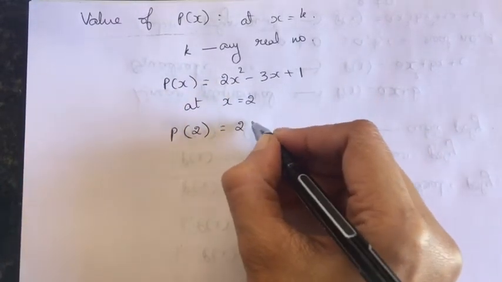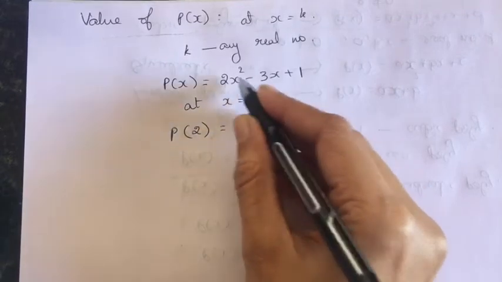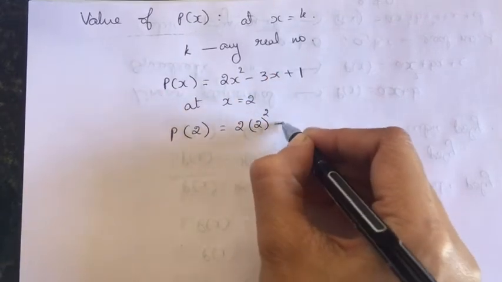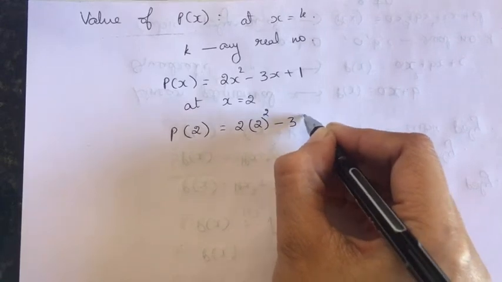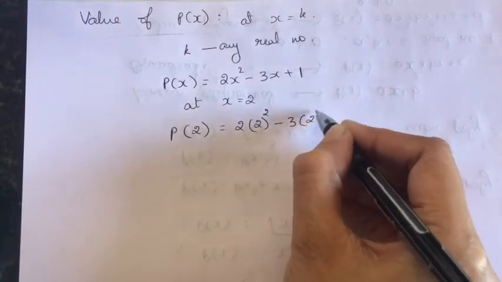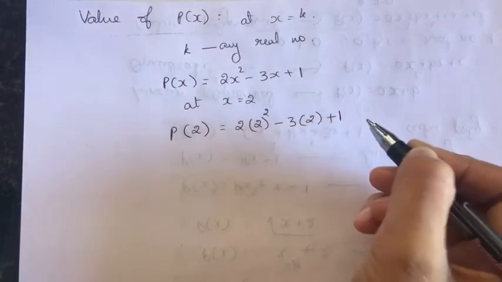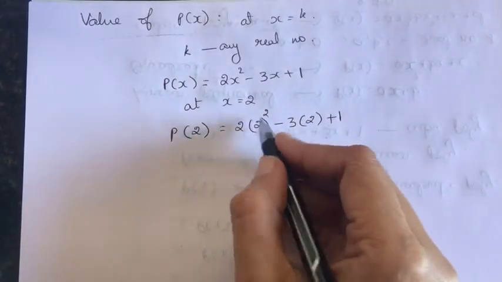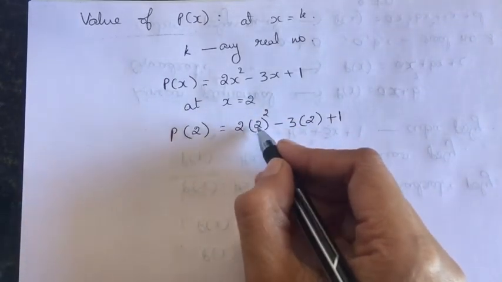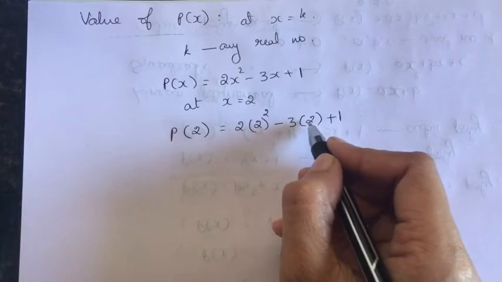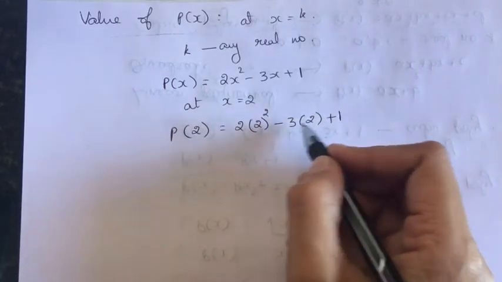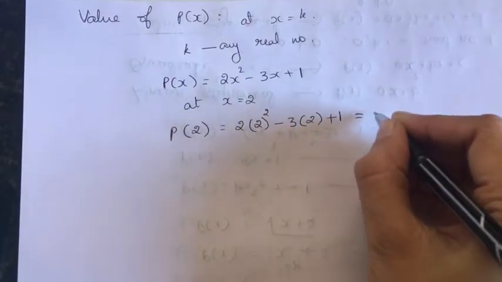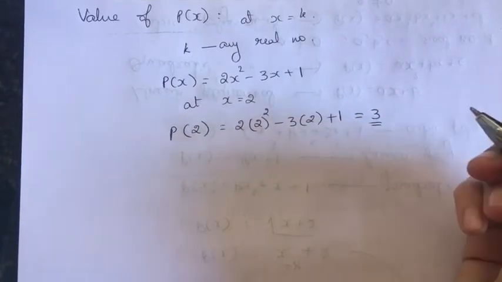Now 2 into x square, so it is 2 into 2 square, minus 3 into x value, which is 2, plus 1. So you are getting 2 three times, so it's 8, 8 minus 6 plus 1. So the value of p of 2 is 3.